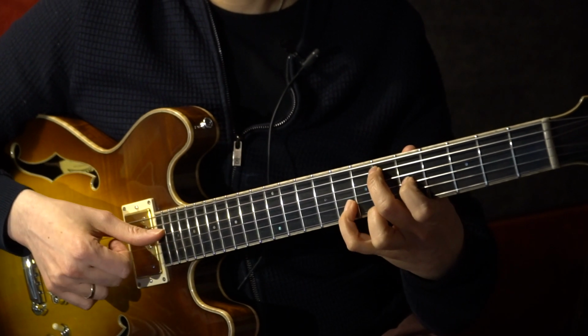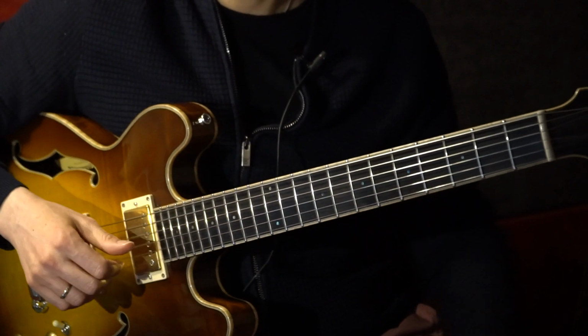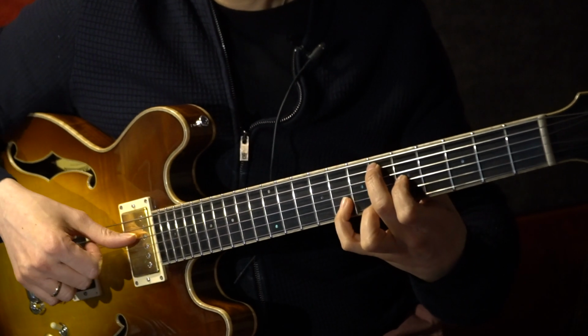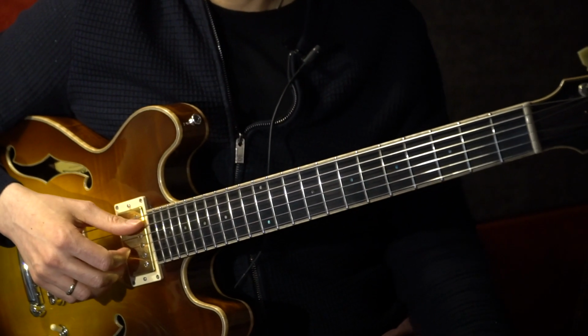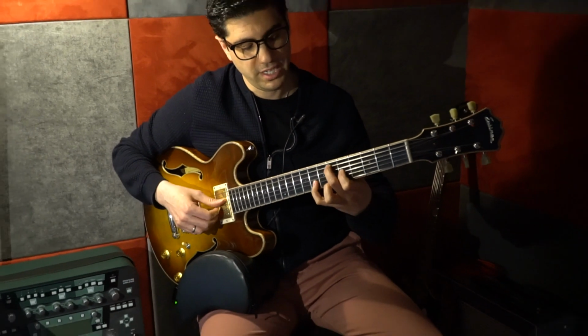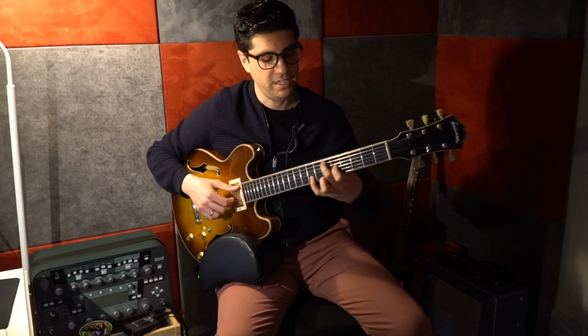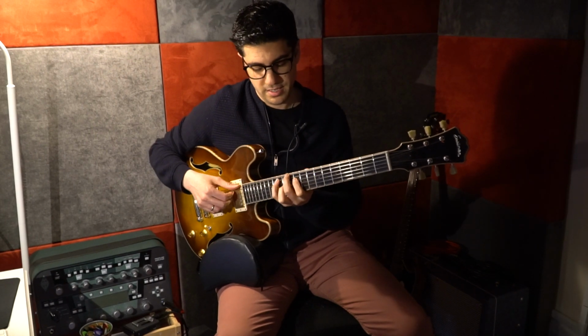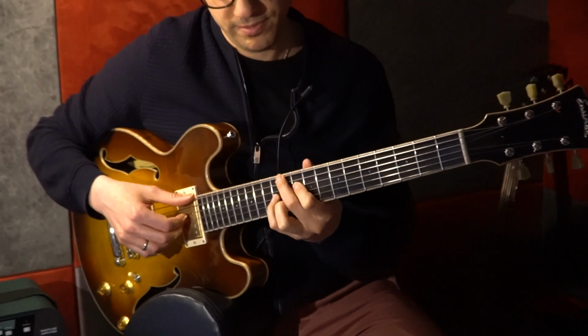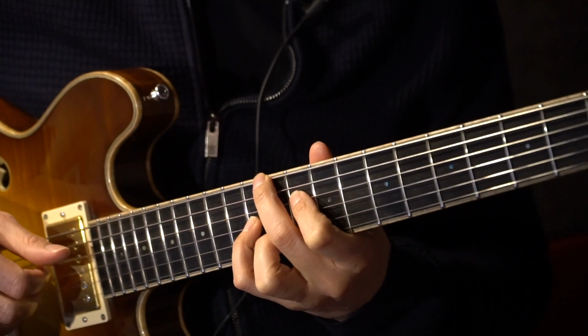Drop 3. This is a bit of a stretch, so I highly recommend to take the hand off and be in a resting position and then bring it, just so it's kind of really available and easy to play. Then 6th string, drop 2, drop 3.